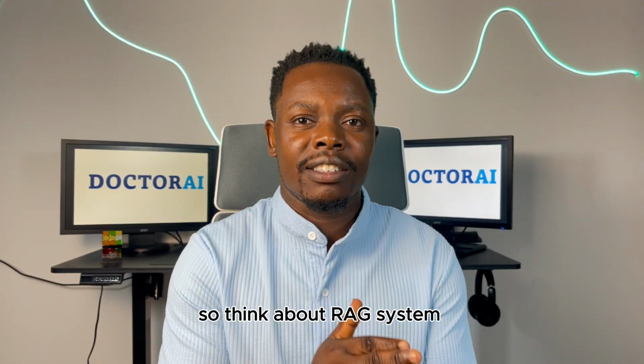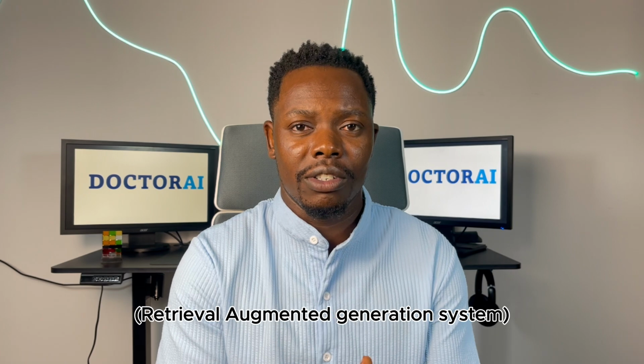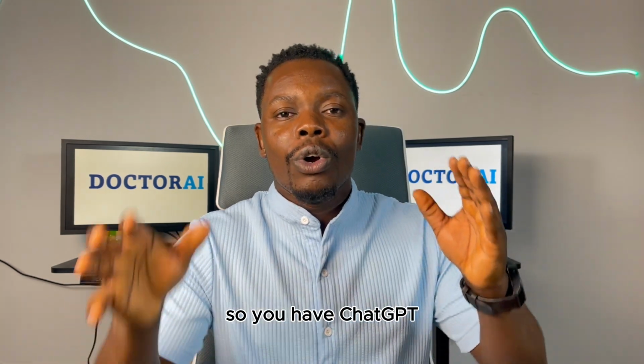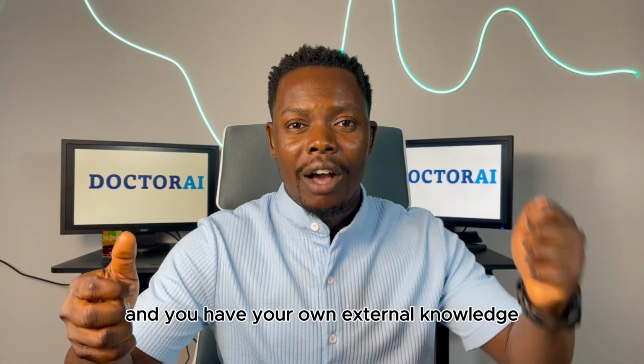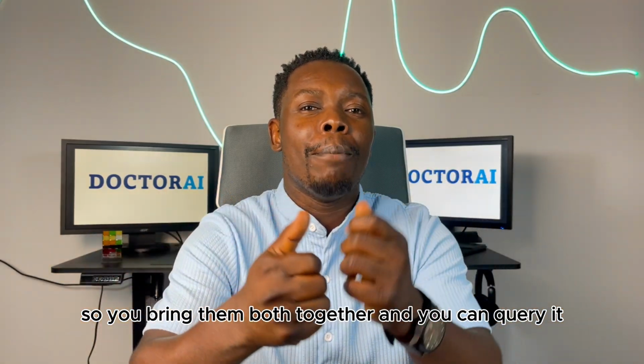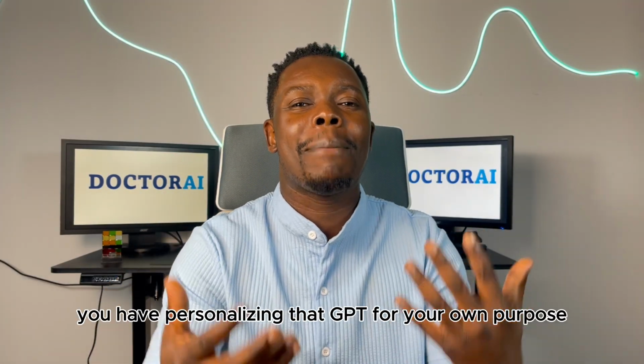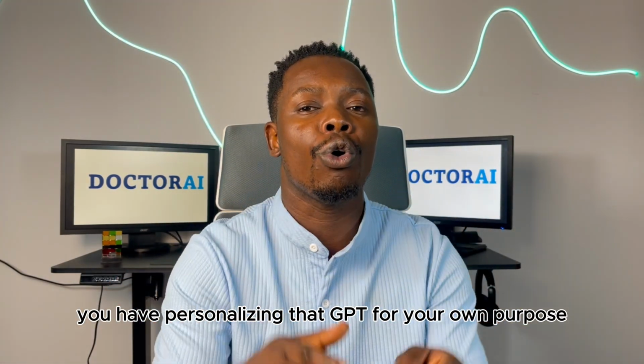So think about a RAG system, retrieval augmented generation system, where you have an external knowledge plus an LLM. So you have ChatGPT and you have your own external knowledge. So you bring them both together and you can query it, ask questions. You are personalizing that GPT for your own purpose.